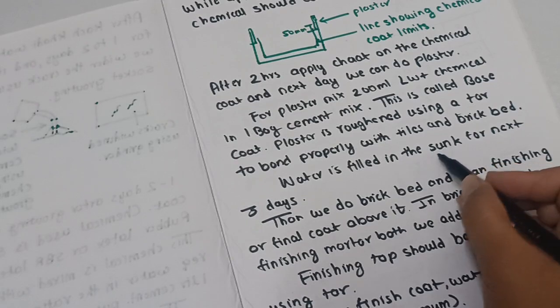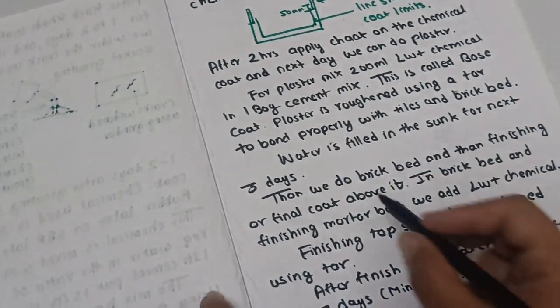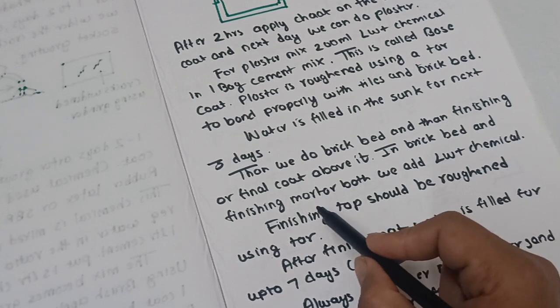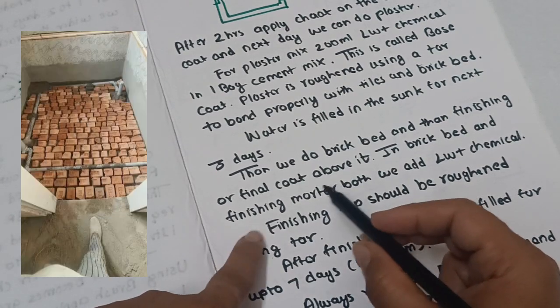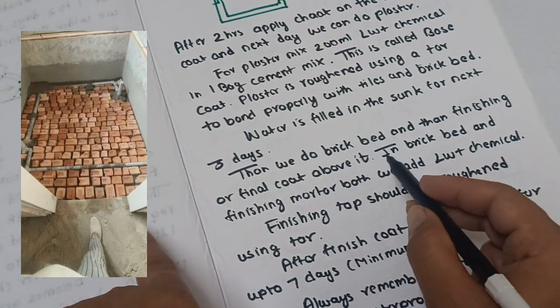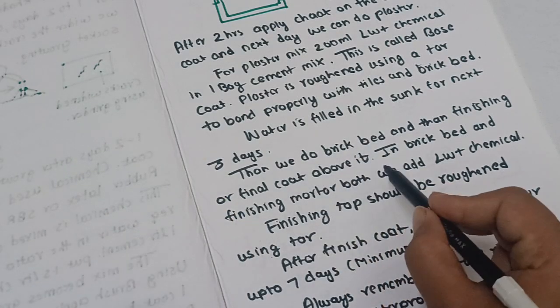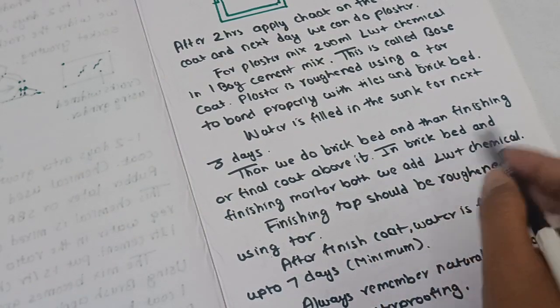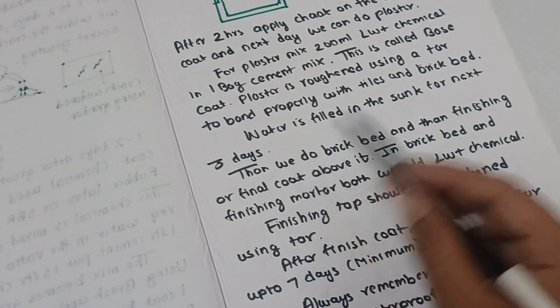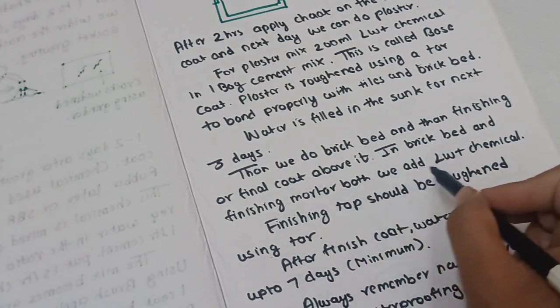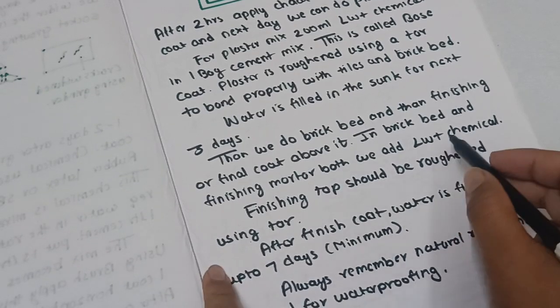Water is filled in the sunk for the next 3 days. Then we do brick bed and then finishing or final coat above it. After 3 days we do brick bed. There should be a minimum 3 days gap after base coat to do brick bed, and then the finishing or final coat is applied above it. In brick bed and finishing mortar, we add LW plus chemical in both.